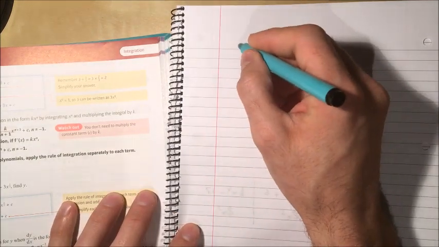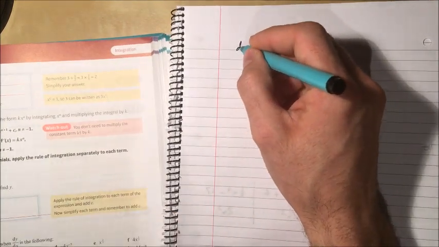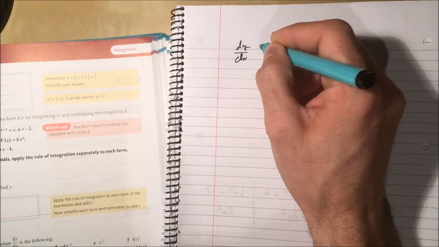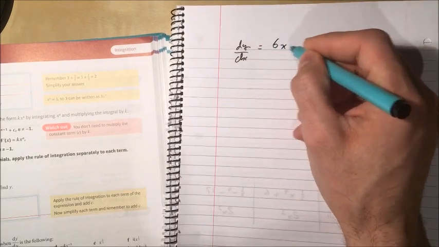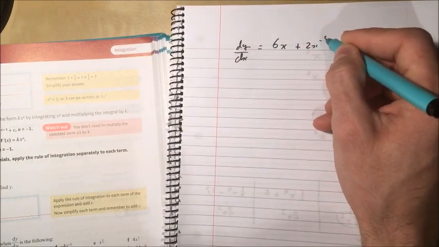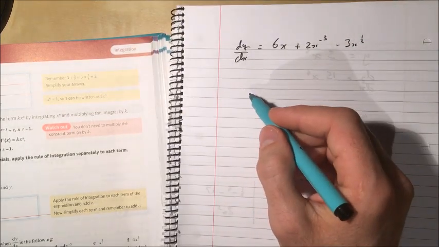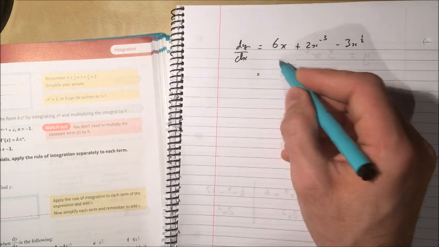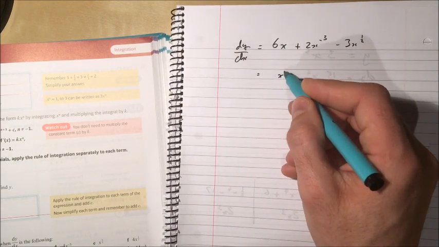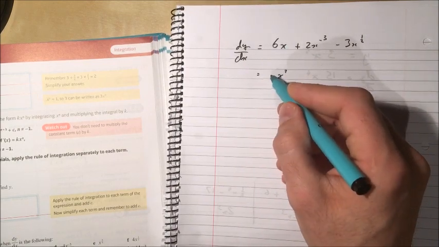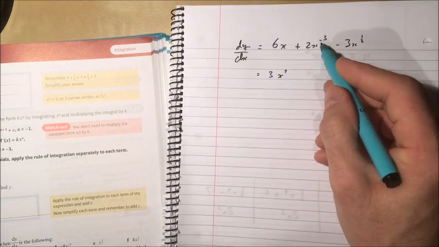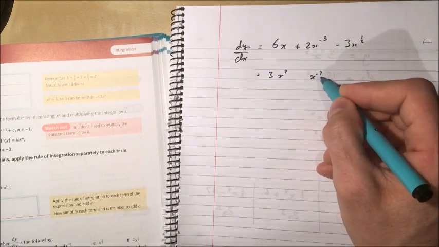I'll do one quick last example because that really is it in this section. dy by dx, so this is example 3. I can have something that looks like this. Well, increase the power by 1, that's x squared, divide by the new power, that's 3. Increase the power by 1, that's minus 2.